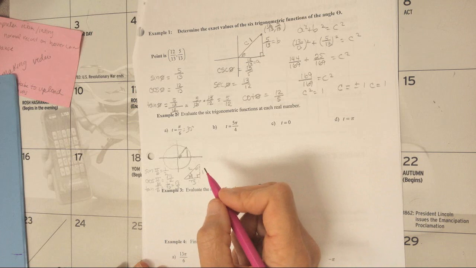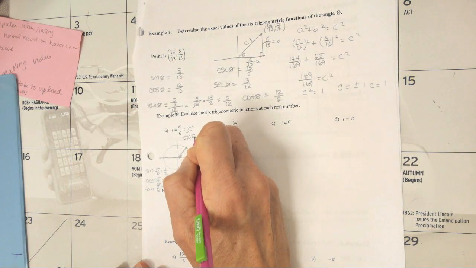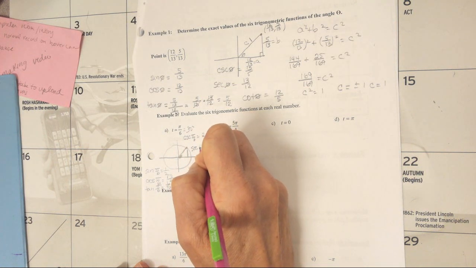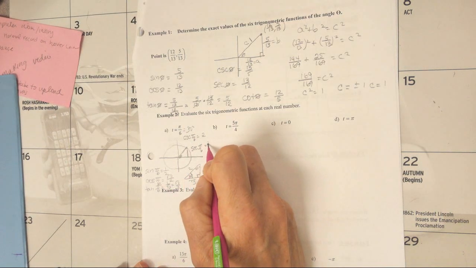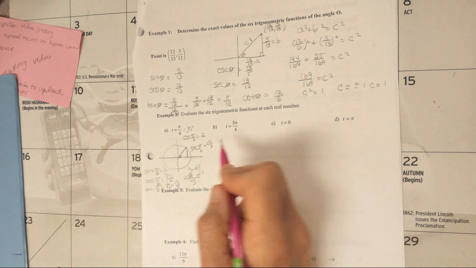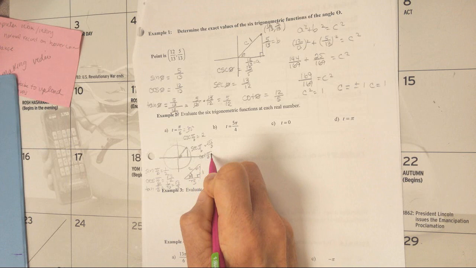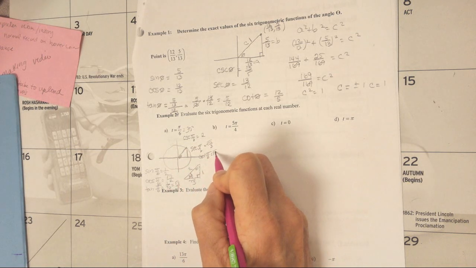And then, of course, the reciprocals. I'll put those up here. Cosecant of pi over 6, reciprocal of 1/2 is 2. The secant of pi over 6 would be 2 over radical 3, which when we rationalize would be 2 radical 3 over 3. And then cotangent of pi over 6 would be the reciprocal of 1 over radical 3, which is just radical 3.